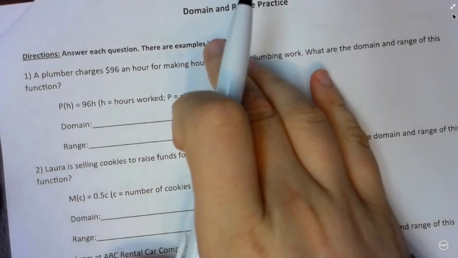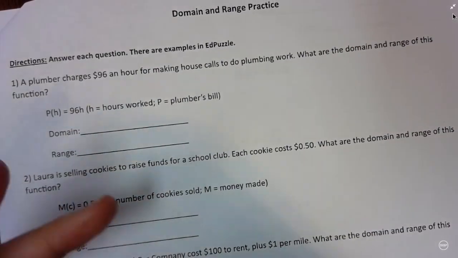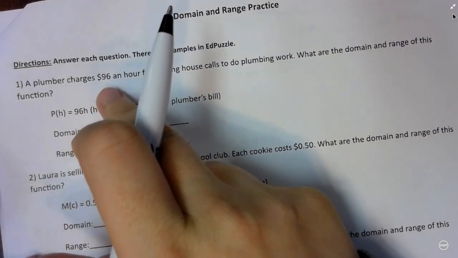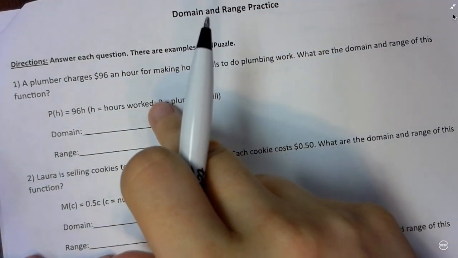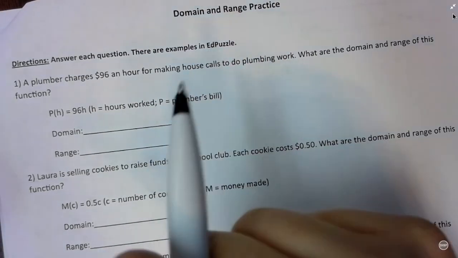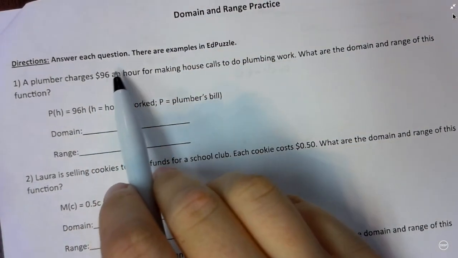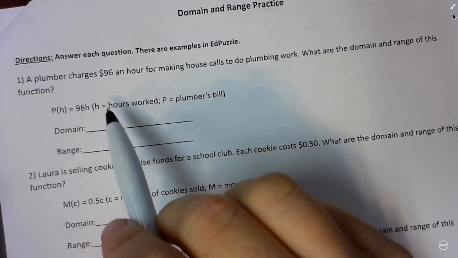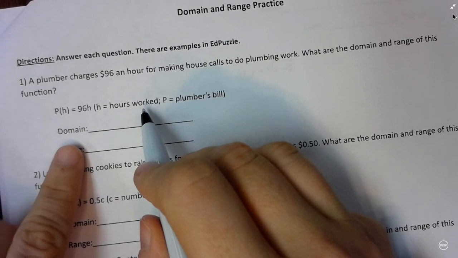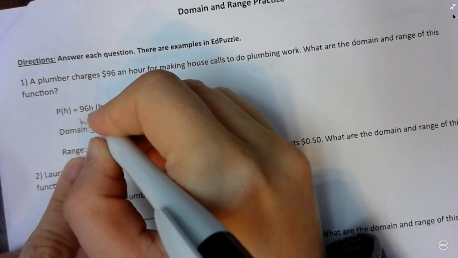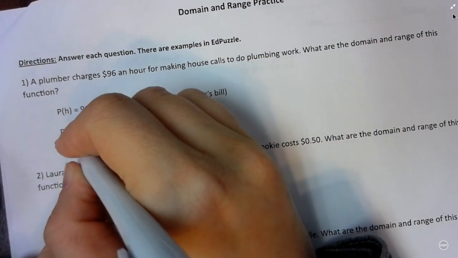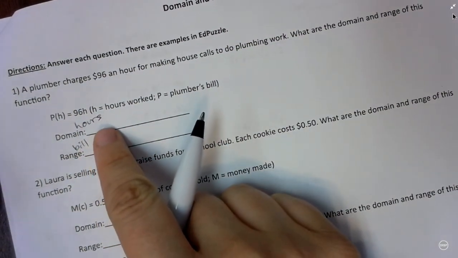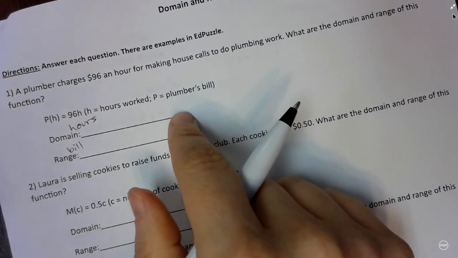Now, on this page, you're still doing domain and range, but it's more like practical-ish domain and range. You're going to look at these certain problems and say what type of numbers you would use to model it. So a plumber charges $96 an hour for making house calls to do plumbing work. What are the domain and range of this function? So domain has to do with the hours worked, and the range has to do with the bill or the price.